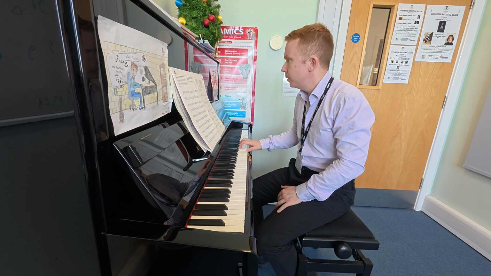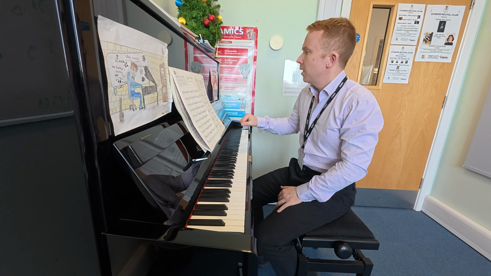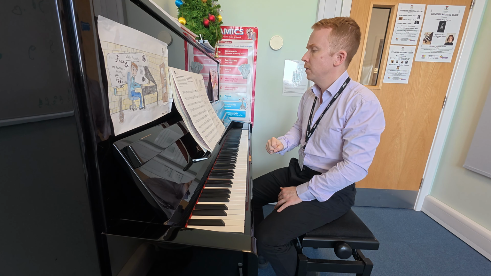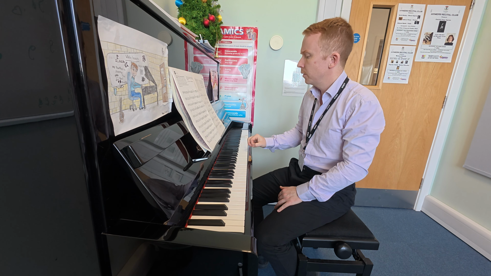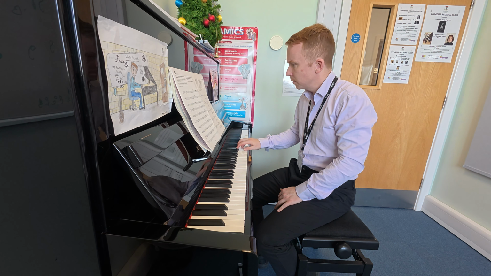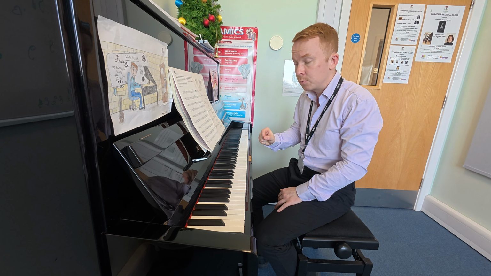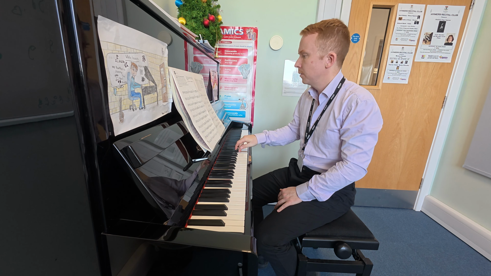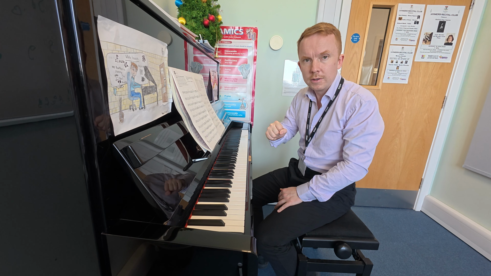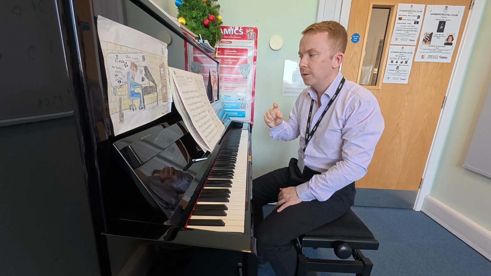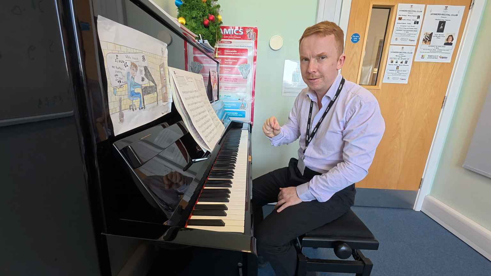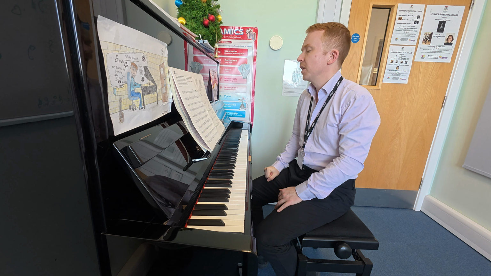Here is the key chord and the tonic. 1, 2, 1, 2. Now here it is with the change. Did you hear where it changed? Was it the beginning or was it the end? It was the end. Well done.